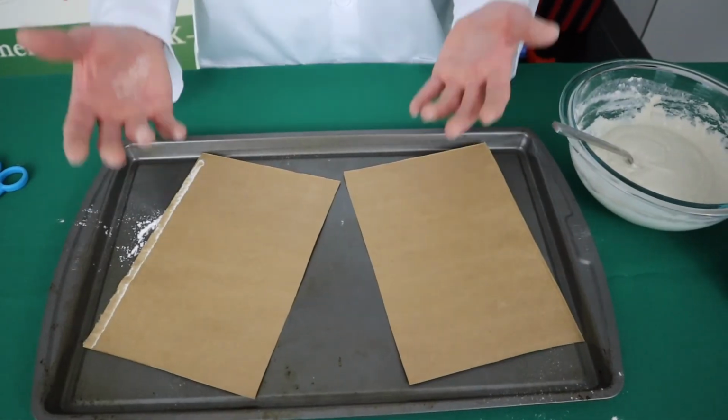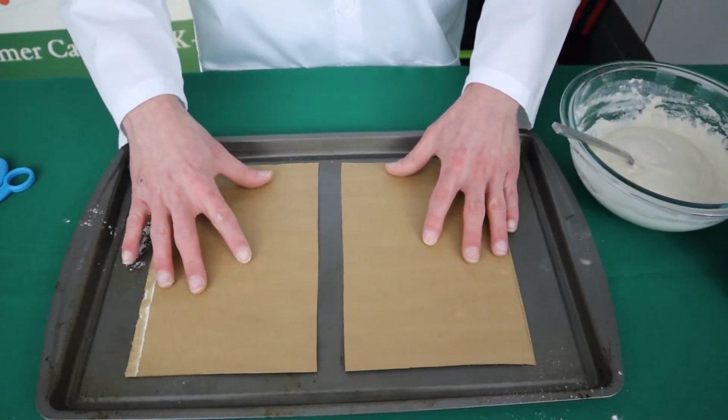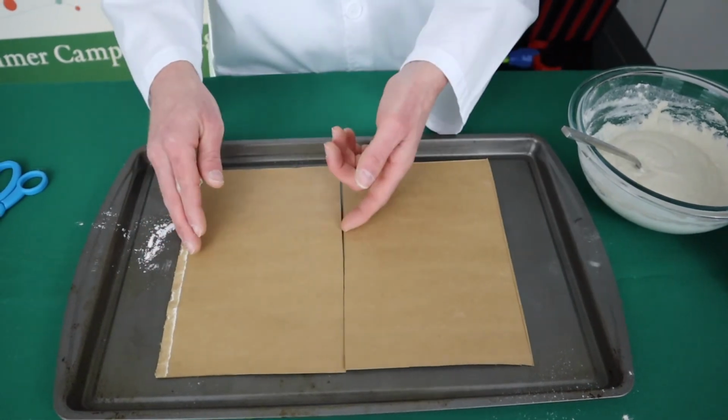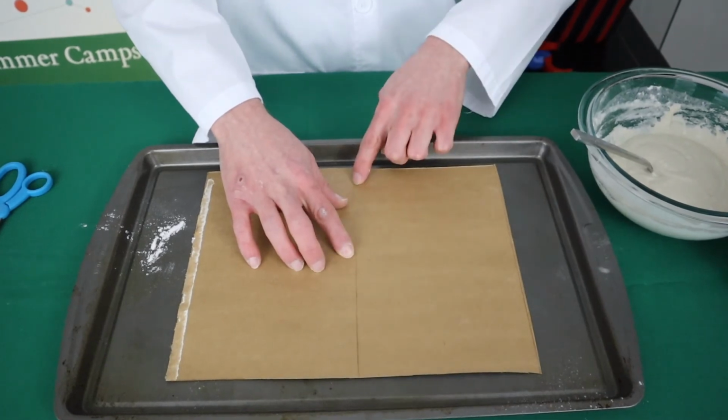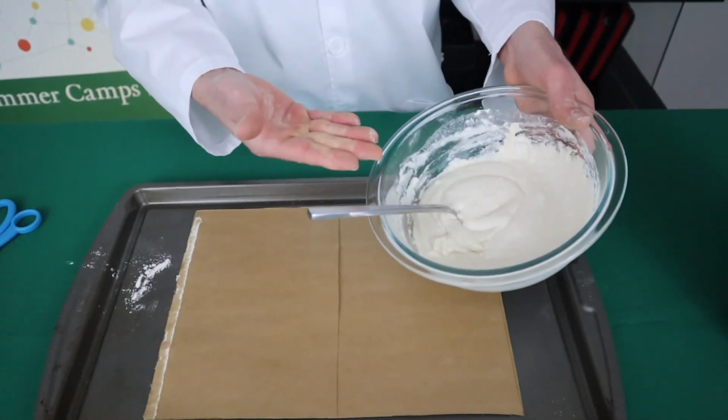Alright, and now for the fun, messy part. We're going to put these all the way together, and then we want to lift one just slightly over the other so that there's a little bit of an overlap. And we're going to spoon on some of the guck that we made.